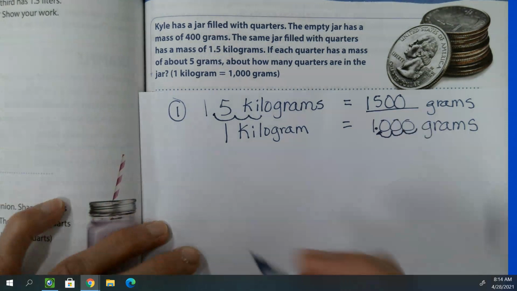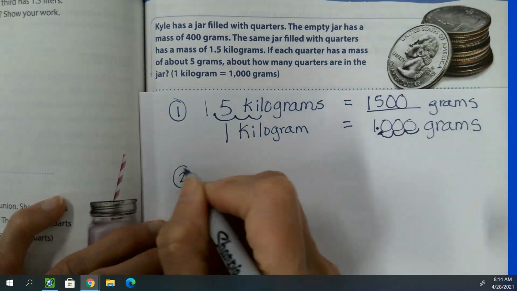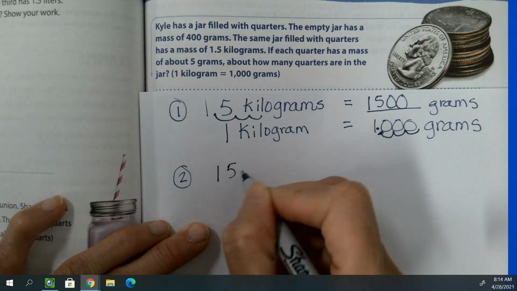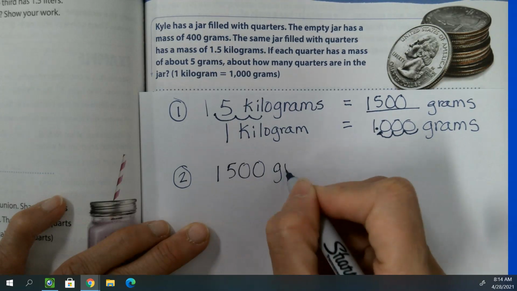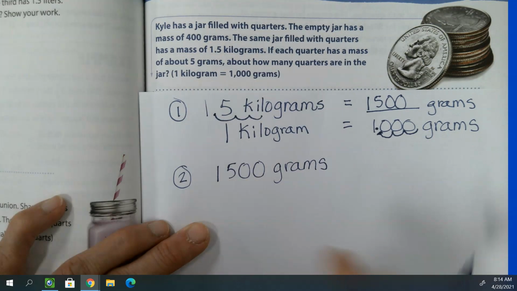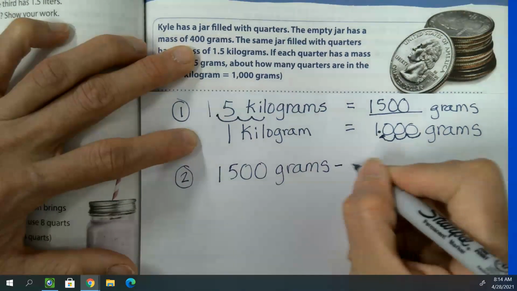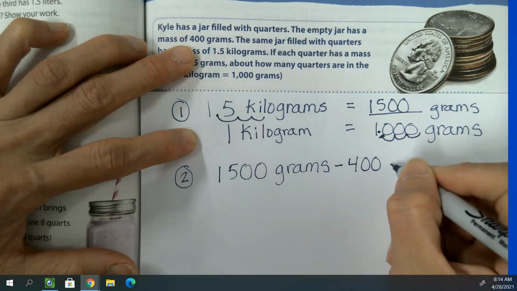So we know that the jar when it is full is 1,500 grams. Now we have to subtract the jar itself. The jar itself is 400 grams.